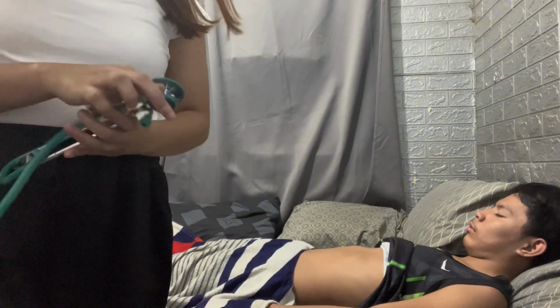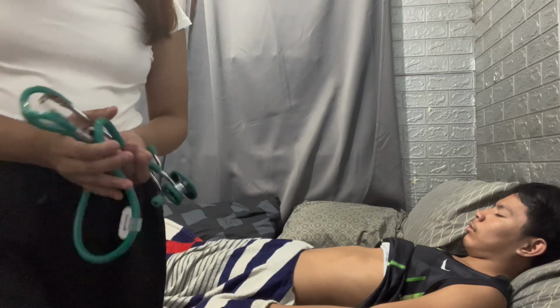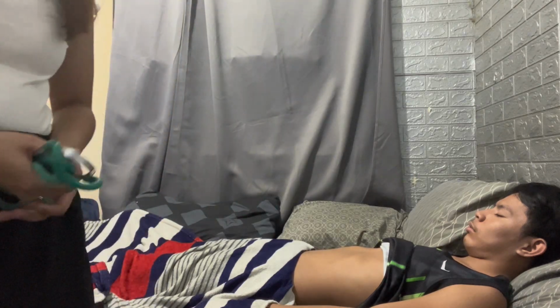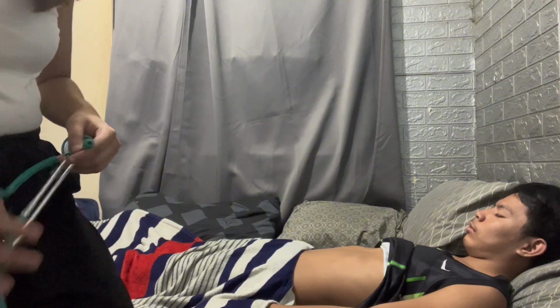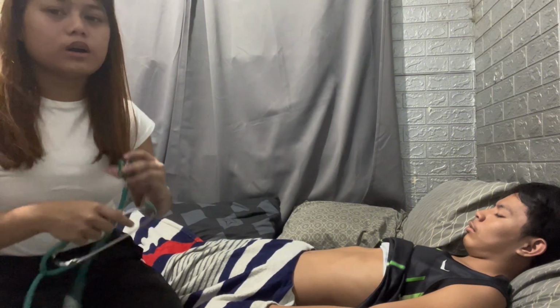So after that naman po is we need to percuss the abdomen. So tap each quadrant and listen for tympany or dullness.